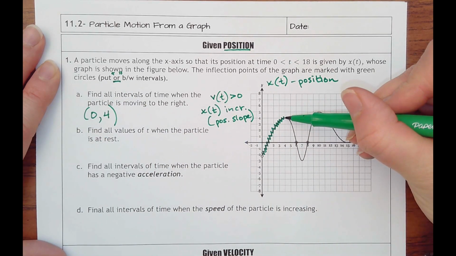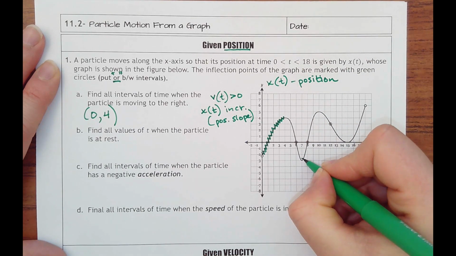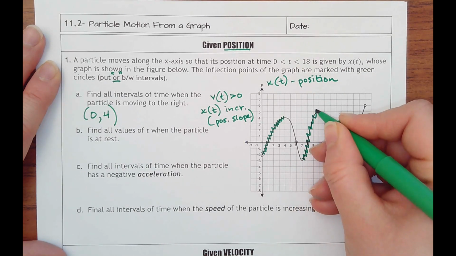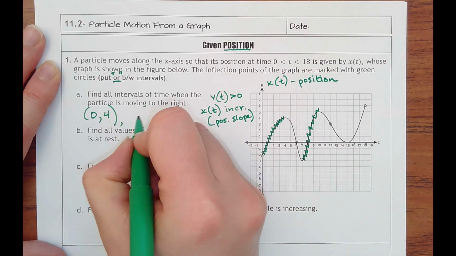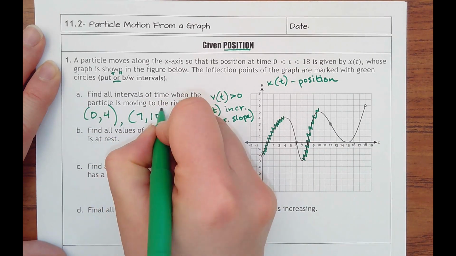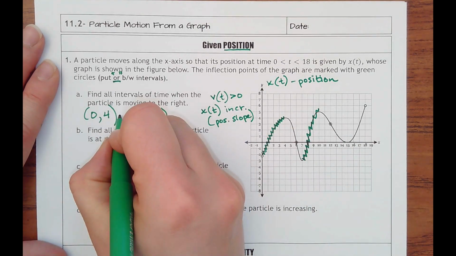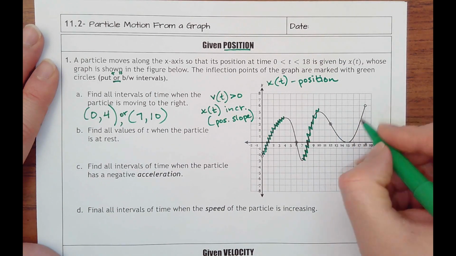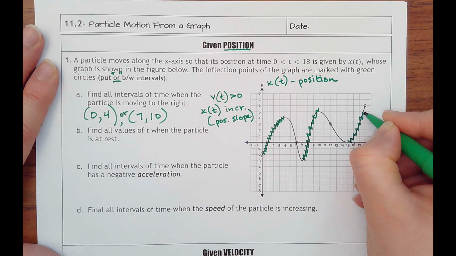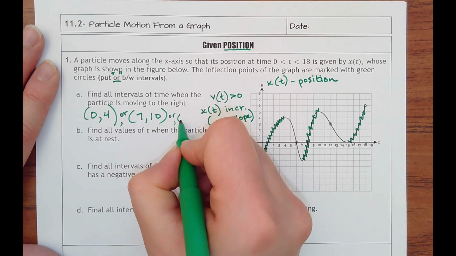Then it would be moving left because now my velocity is negative. Then I would increase again from 7 to 10. So again, this is where you're going to want to hit the comma button to pull up another answer box on Delta Math, or put the word or between them in one answer box. Then it's moving to the left and then moving to the right. So 15 to 18.